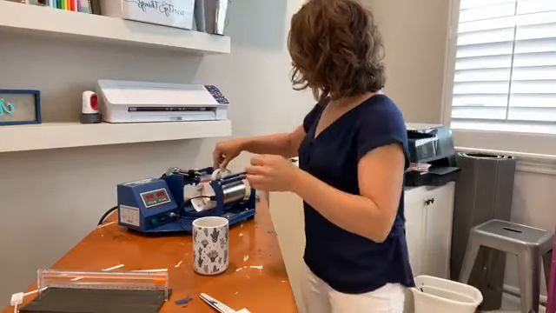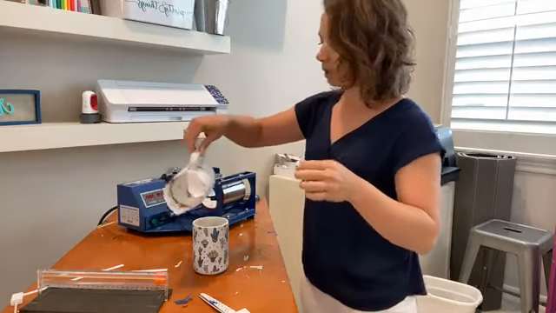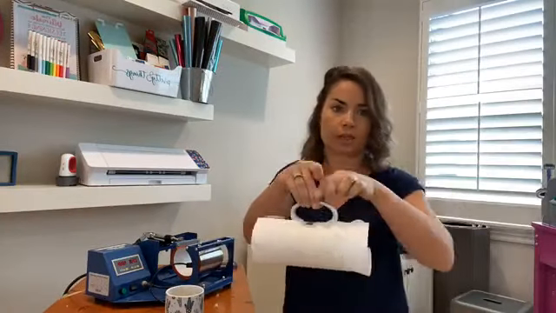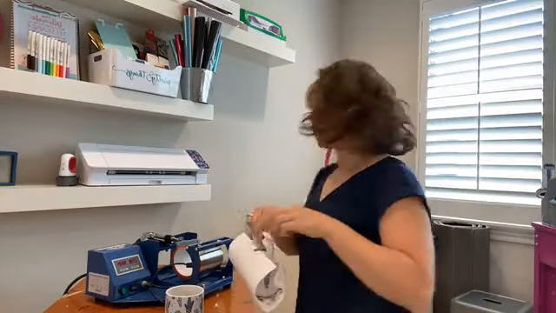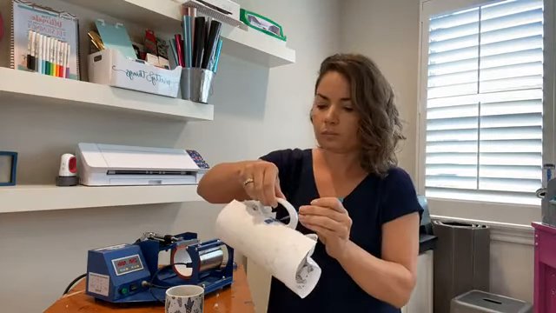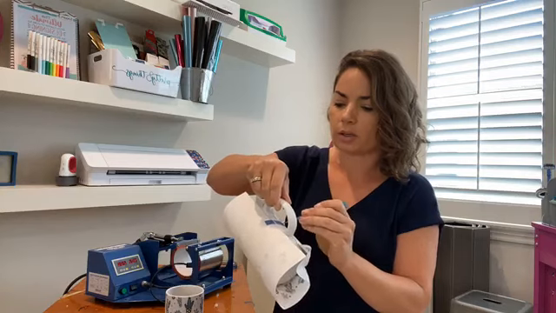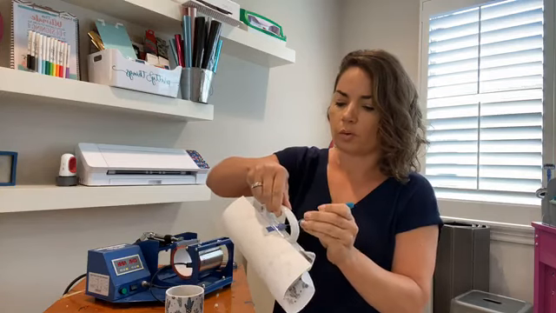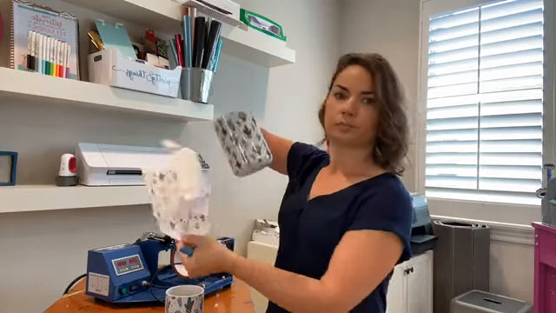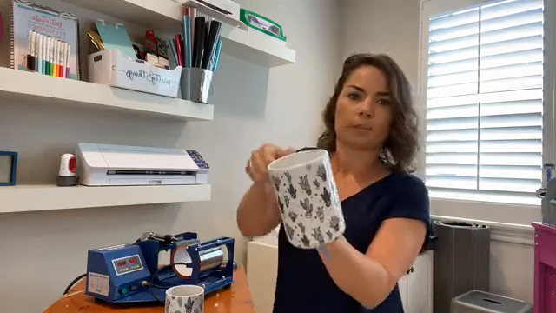This is done. This is extremely hot, so you need to be very careful when you're doing this. Really, you should be wearing gloves or at least have a tool. Okay, so you're just going to remove the paper and you have your mug, okay?